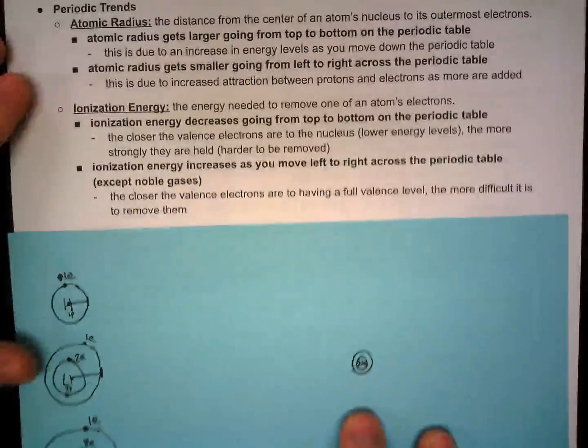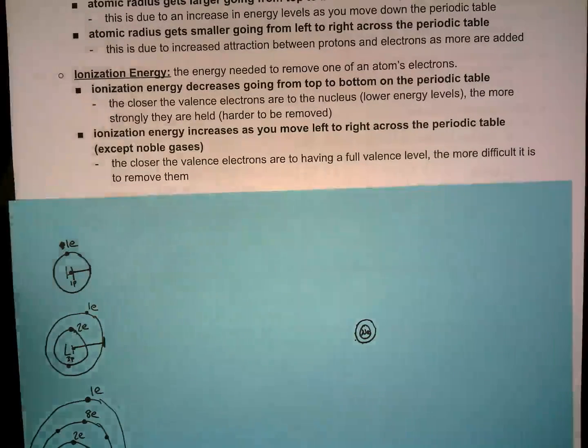And then we have ionization energy. So ionization energy is just the energy needed to remove one of an atom's electrons. So this is to say that again, it's the energy needed to remove one's electrons. So the higher the ionization level, the more energy you need in order to bump off a number of electrons. So ionization energy decreases going from top to bottom, and then it increases as you move from left to right.